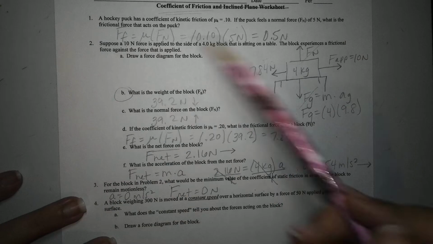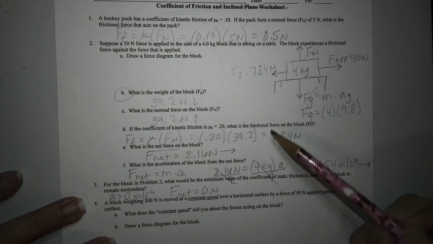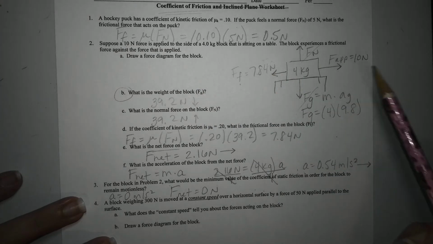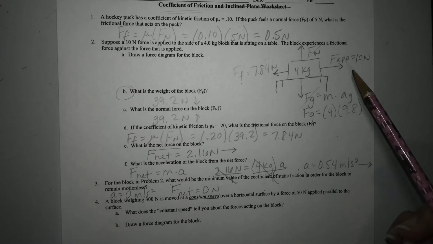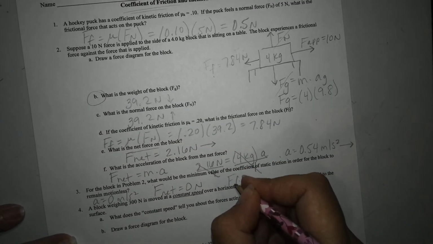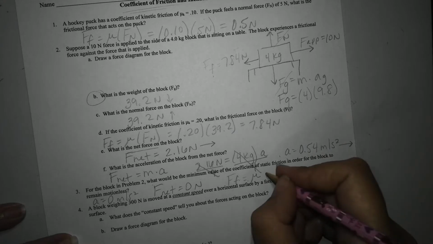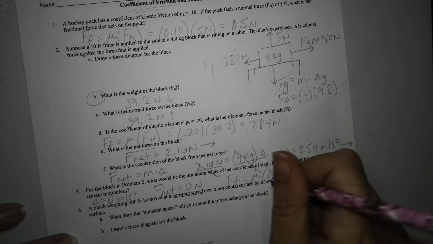So therefore we're changing our frictional force. So we need our frictional force to equal our applied force. So now I'm going to say my frictional force equals my mu times my normal force.